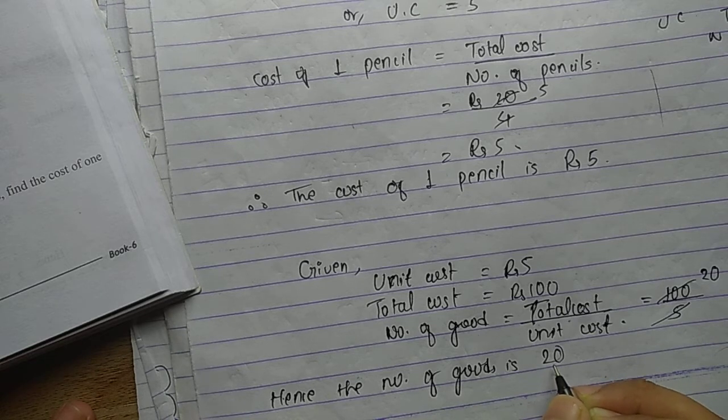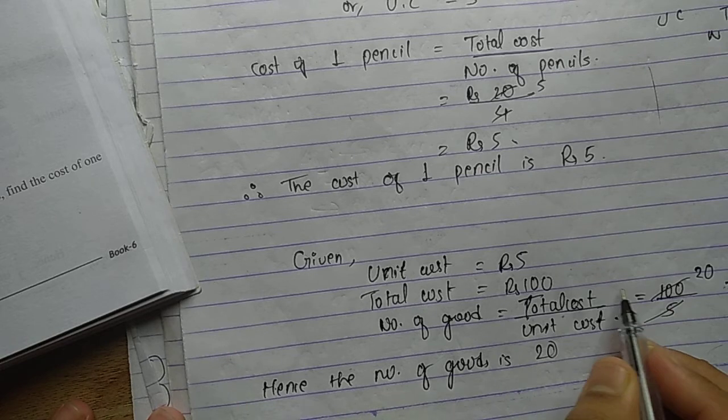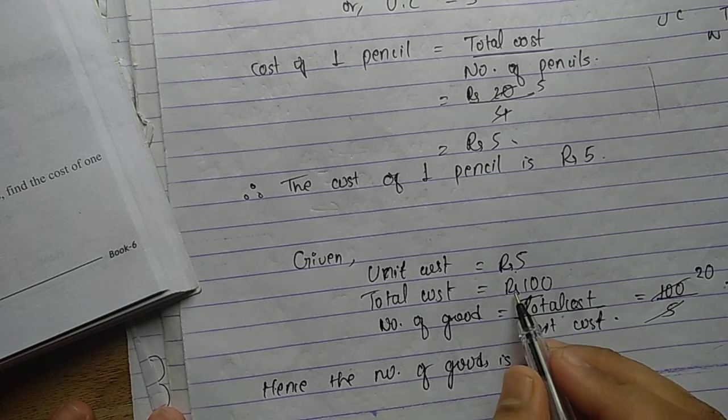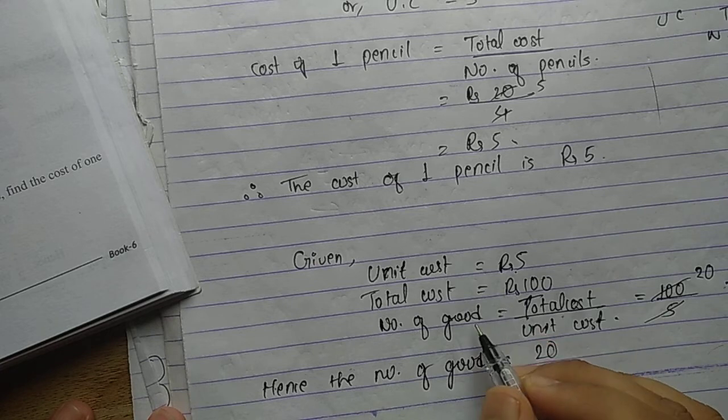So does the 20 have any units or not, tell me? Since we have rupees 100 here, and rupees 5 here is given in the total cost, cost has the unit, but the number doesn't have the unit.